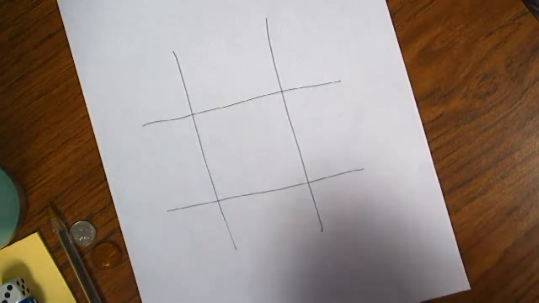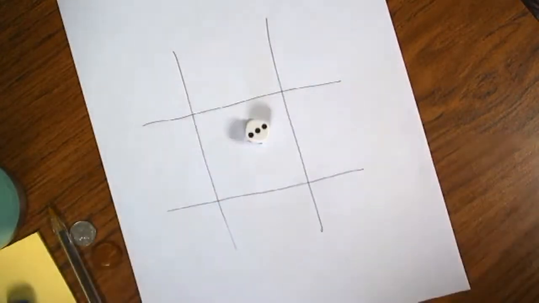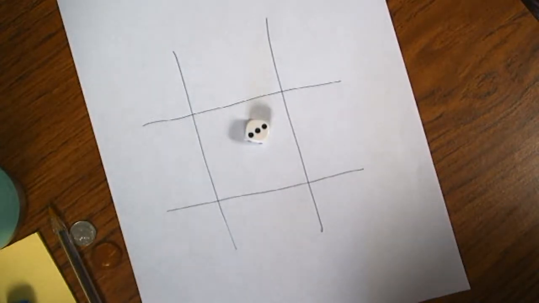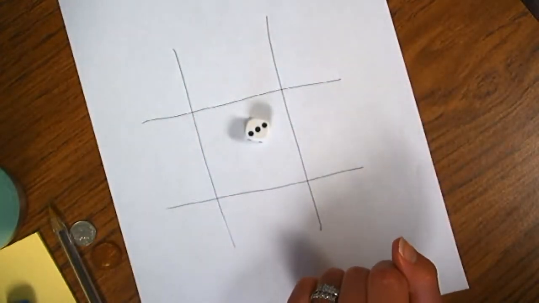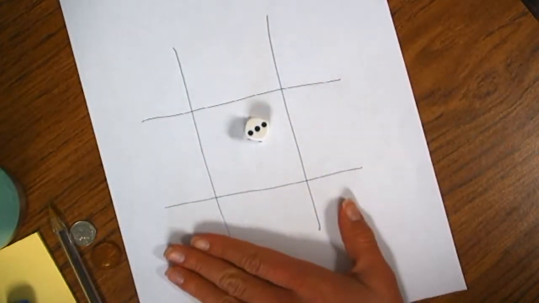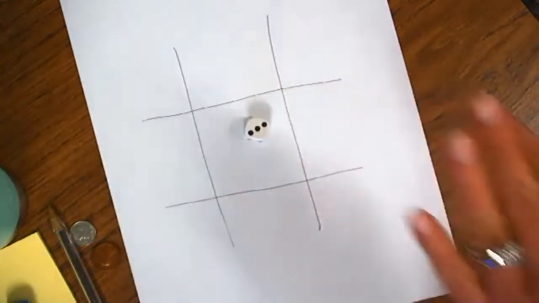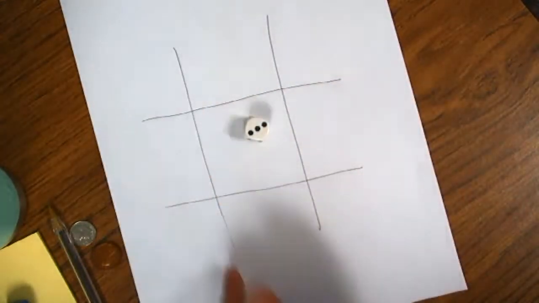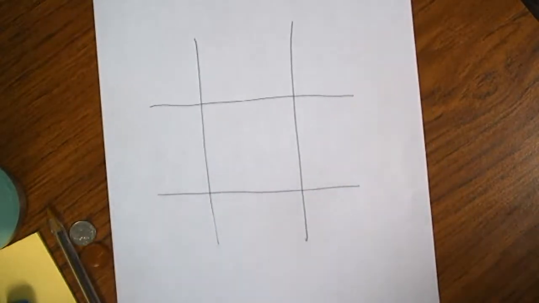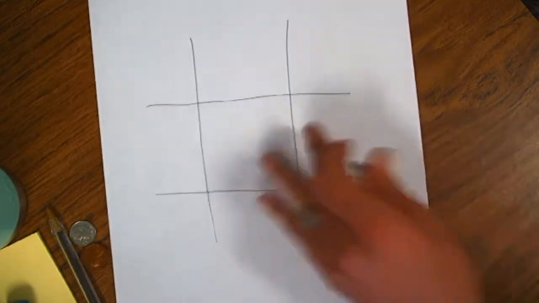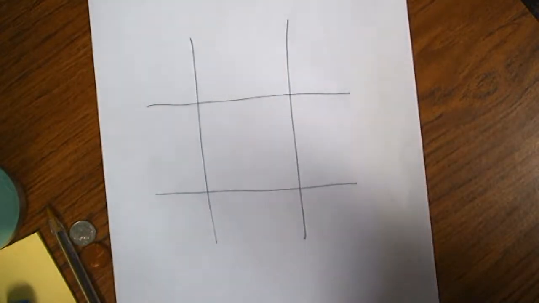So what you're going to do is roll one dice, and whatever number you roll, you're going to write that number in one of the squares on your Tic Tac Ten board. And by the way, you don't need an actual Tic Tac Ten board for this one. You're just going to draw the grid on a plain piece of paper, just like you would normally be playing tic-tac-toe. It's going to be the same. All you need is a blank white sheet of paper or notebook paper or whatever.